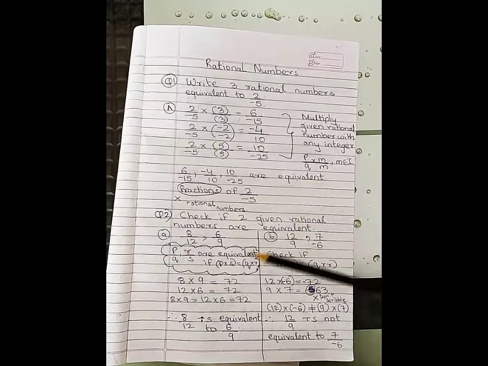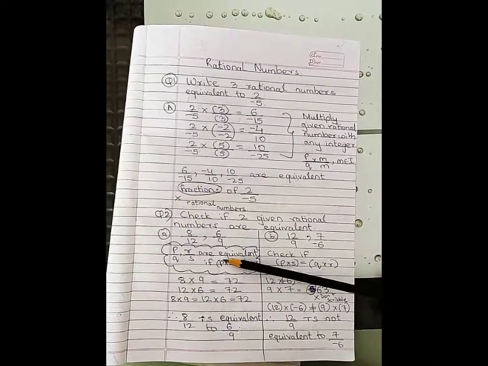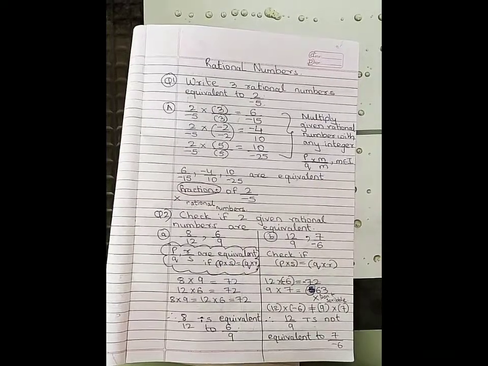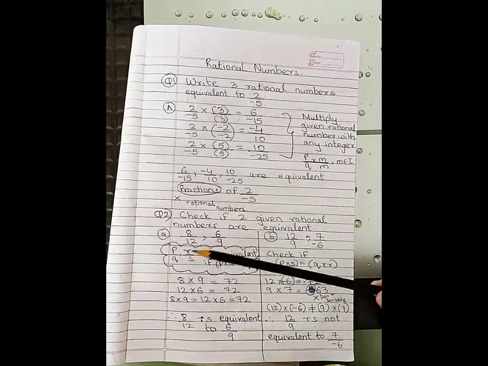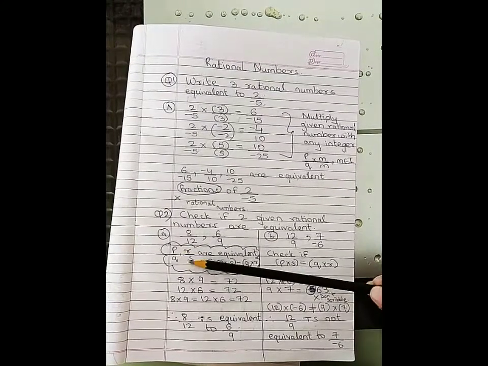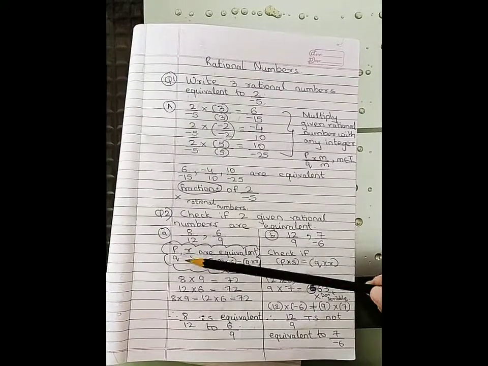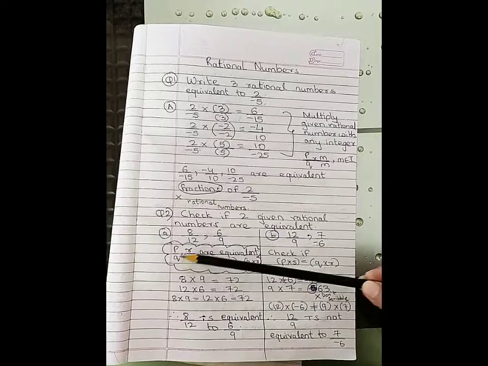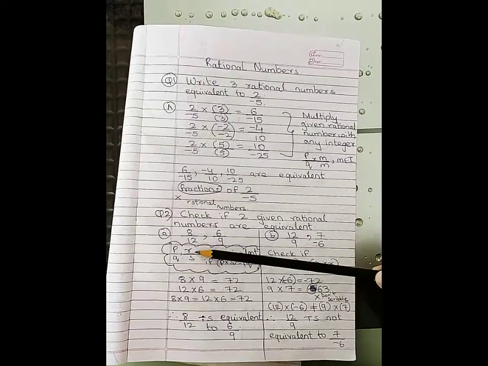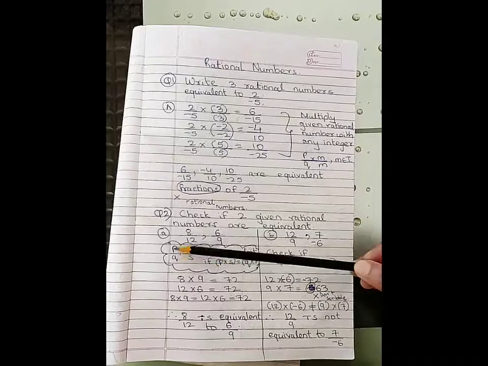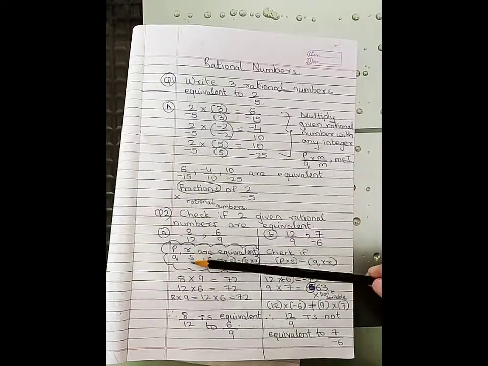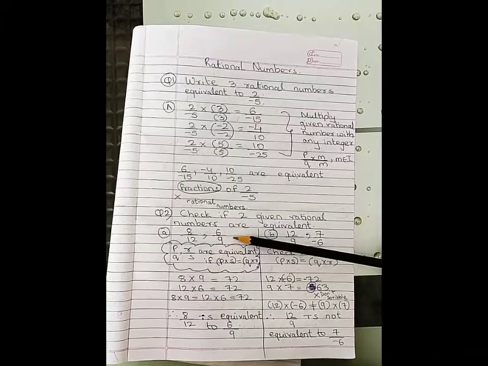Let's continue. This is our second example in which we have to check whether the two given rational numbers are equivalent or not. Suppose there are two rational numbers p upon q and r upon s. If these two rational numbers are equivalent, then p into s is equal to q into r. That means if the products p into s and q into r are equal, then p upon q and r upon s are equivalent rational numbers. We will apply the same rule in this example.